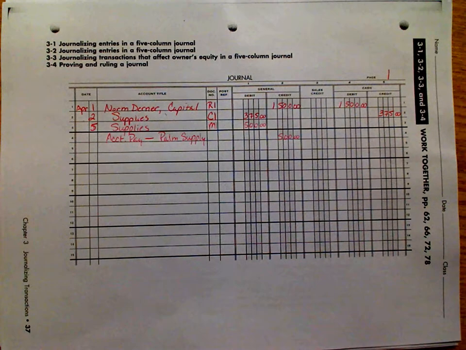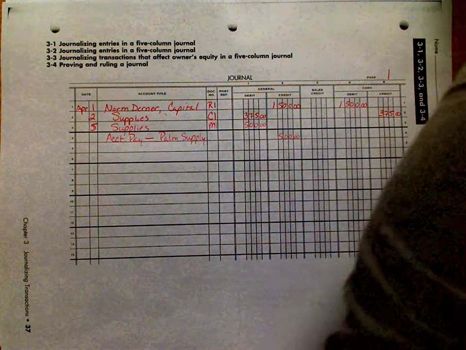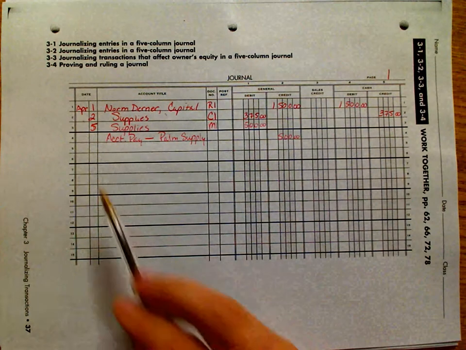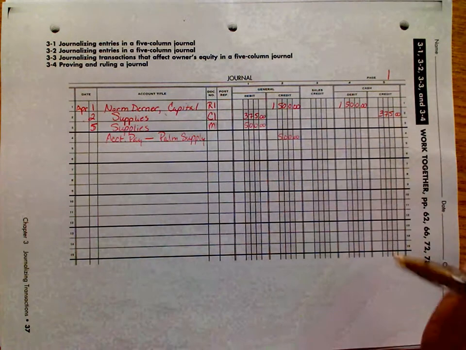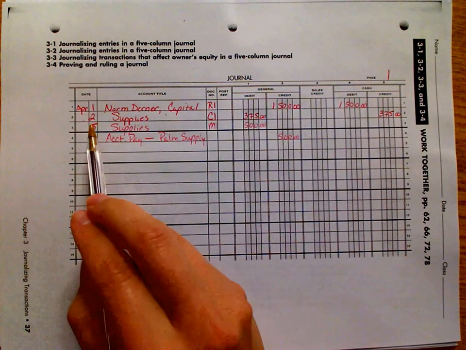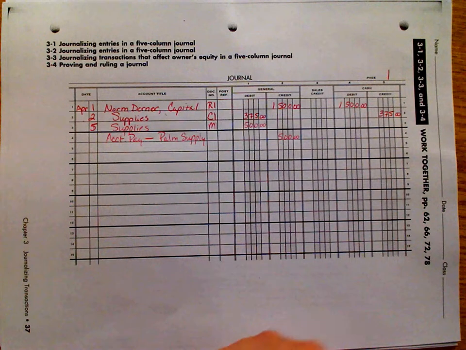Now, one thing that you don't do when you have the multiple lines is you don't do the date again, and you don't do the source document again. This way, it's easy for you to realize that these 2 go together, because you know that the date and then the blank space below it are one transaction. So it's just an easy visual way to say, okay, that transaction has 2 lines.